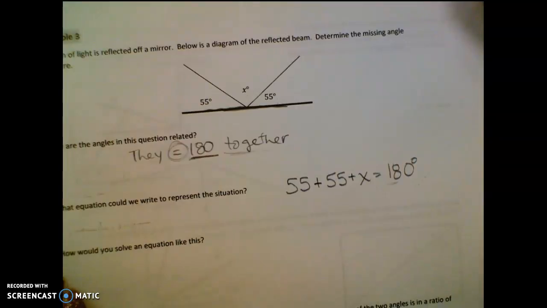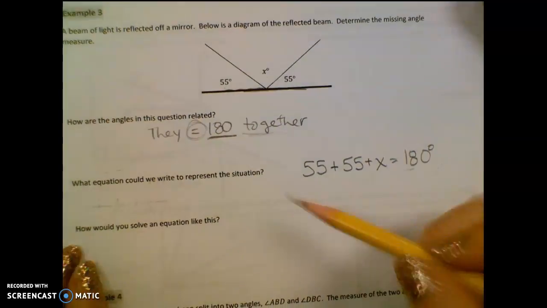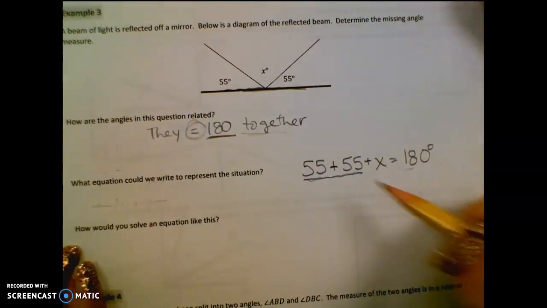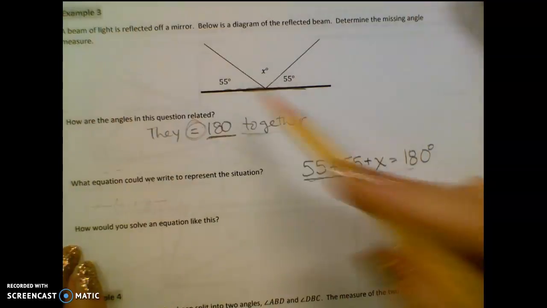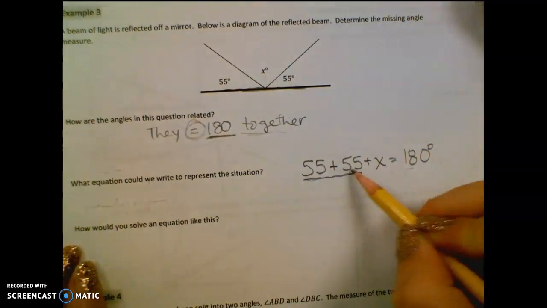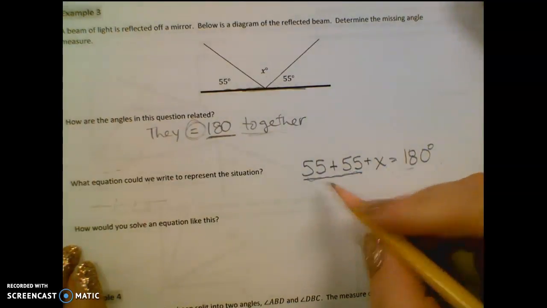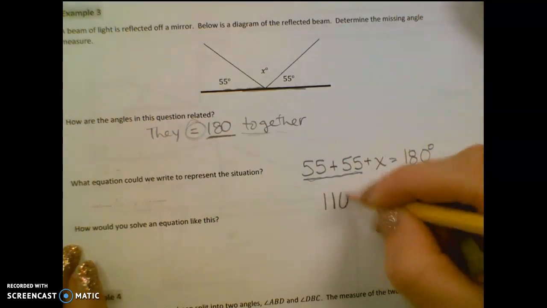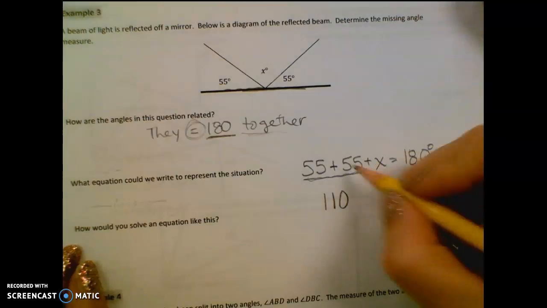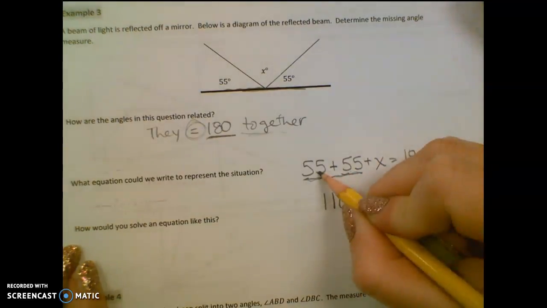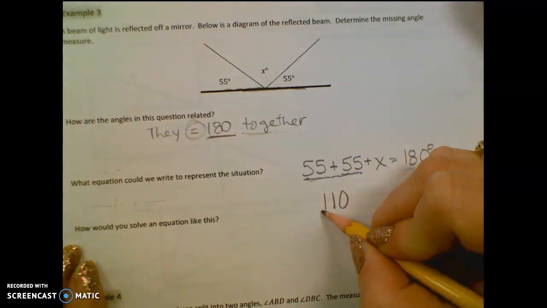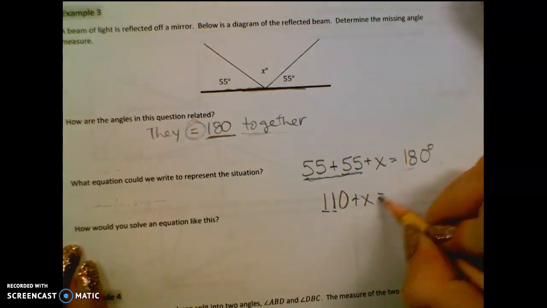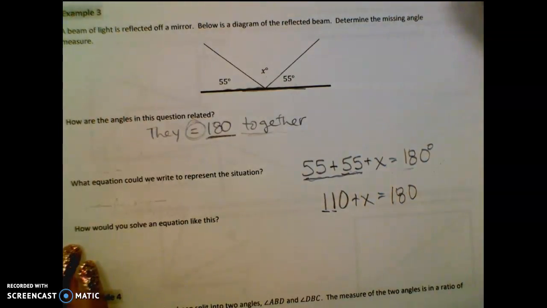And then how would you solve an equation like this? Well, in order to do that, we would simplify it. So since I have two numbers here, I would go ahead and add those together to figure out what that angle was. So 55 plus 55 is 110. It's because I'm thinking the 5 and the 5 make 10, and these 5 make 10. So that's 100, and then 110. Plus x equals 180, and then we would solve the rest of it.